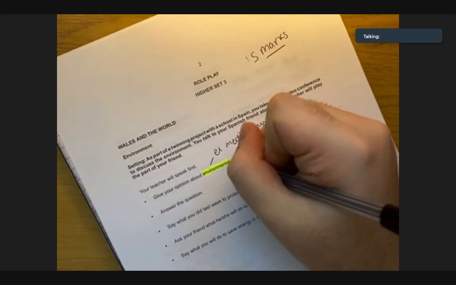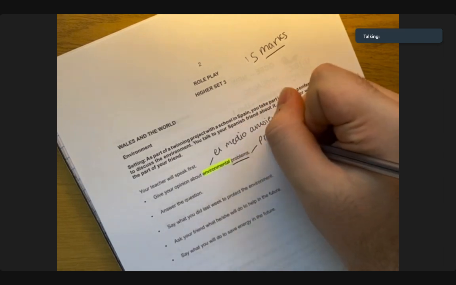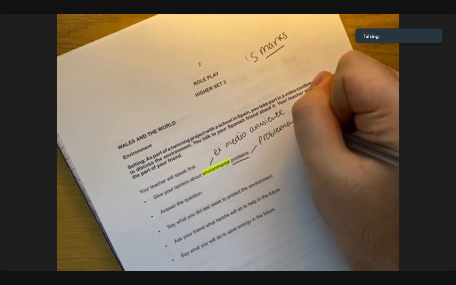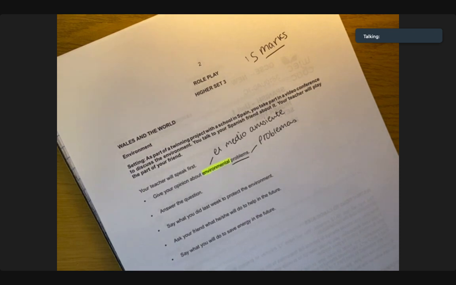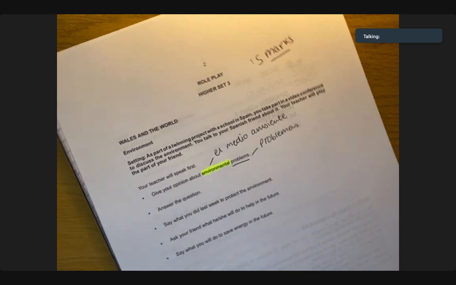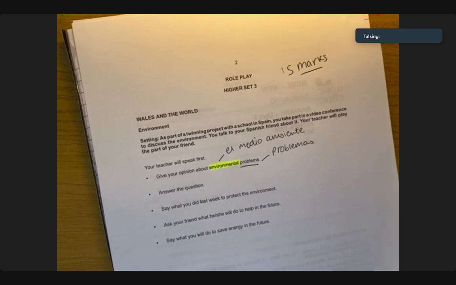And then problems we know is problemas. And the typical question that you're going to get asked, so this is the teacher that's going to ask you this, they would ask, ¿Qué opinas de los problemas del medio ambiente? So all that's asking you is your opinion about environmental problems.